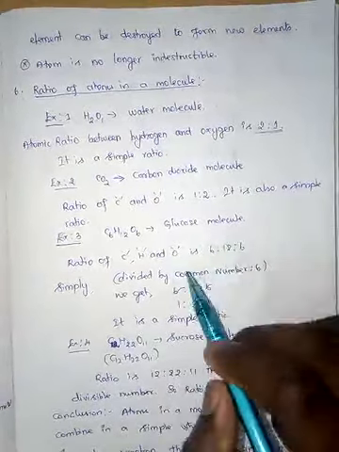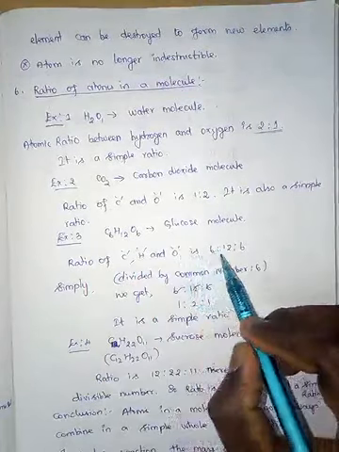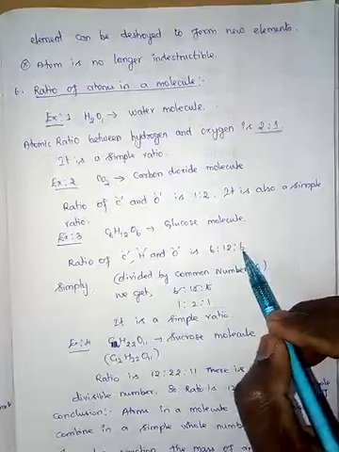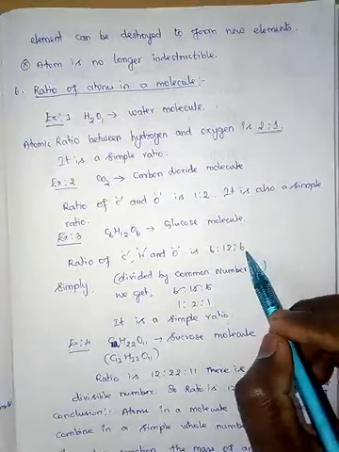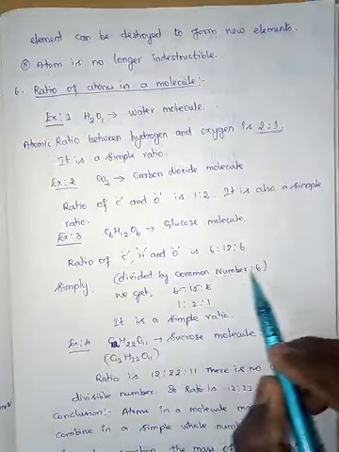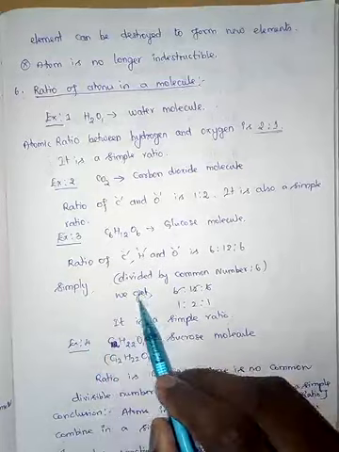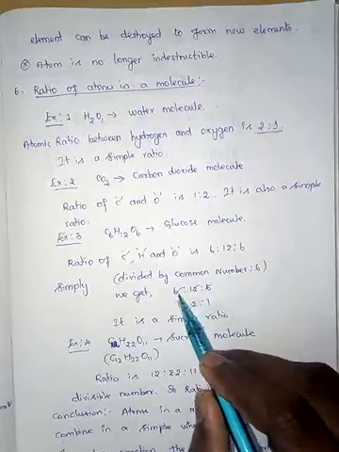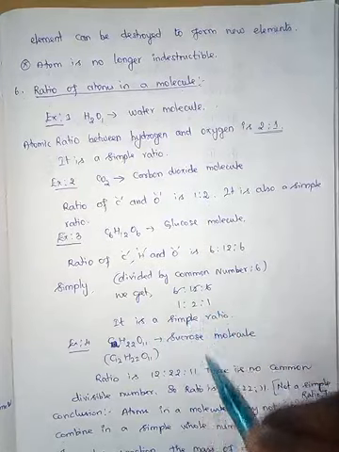The formula is C6H12O6. The atomic ratio of carbon, hydrogen and oxygen is 6 is to 12 is to 6. Is there any common number to divide? Yes, you're right. Of course, the common number is 6. So if you simplify this, we will get 1 is to 2 is to 1, which is also a simple ratio.